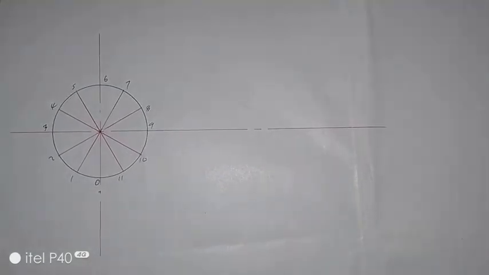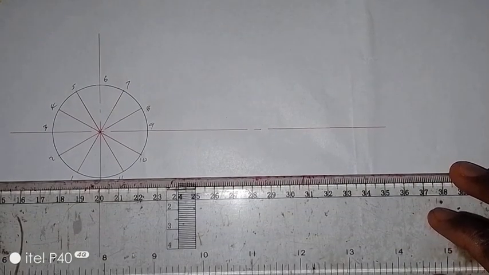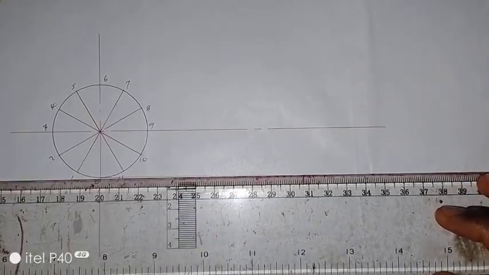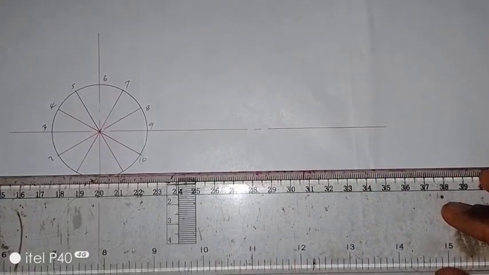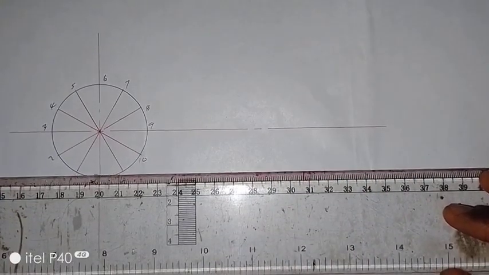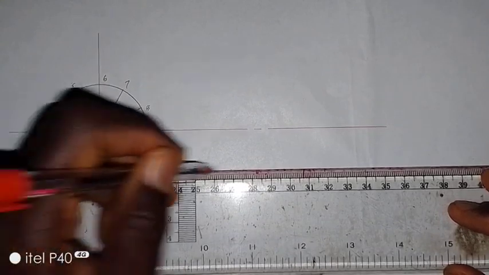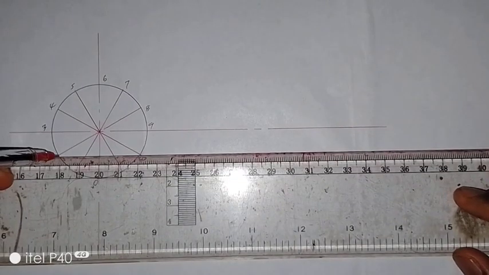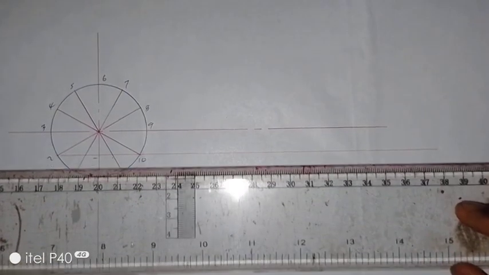Alright, so having done this, the next thing that we are going to do is to draw a horizontal line from this point, like this. Also from these two points here, point 1 and 11 are the same point on the circumference of the circle, so we draw a horizontal line here. Point 2 and 10 are the same point on the circumference of the circle. We draw a horizontal line from here. So we have drawn that of 3 and 9.